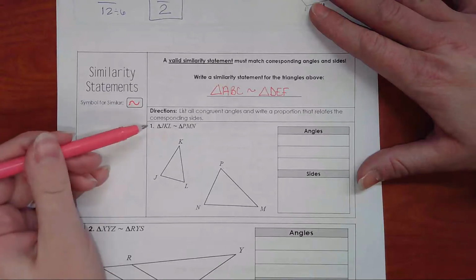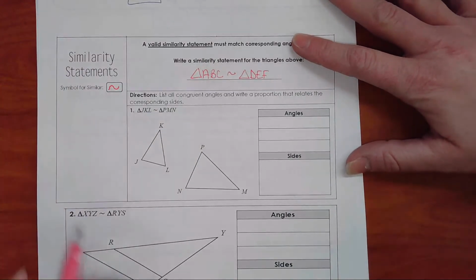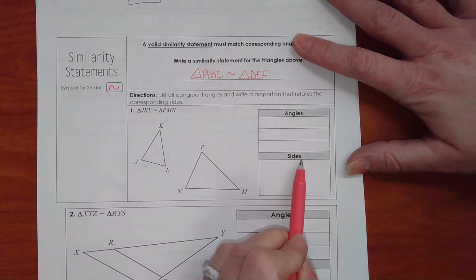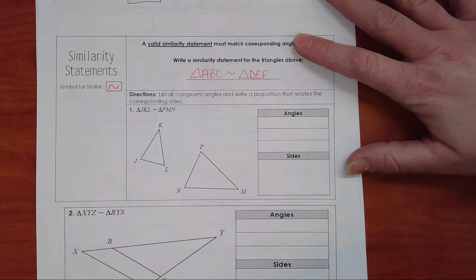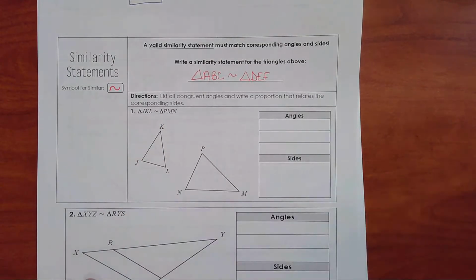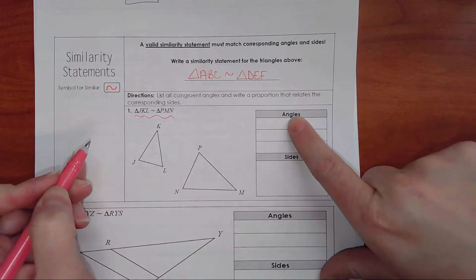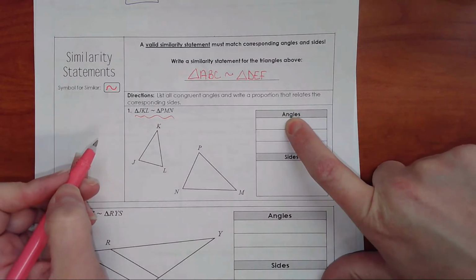So what we're going to do for this example right here, and this is the only one I'm going to really walk you through, is list out the angles that correspond and then the sides that are proportional. And honestly, not having the picture is a little bit better because you can use the letters to guide you. So we're going to list out our congruent angles first.